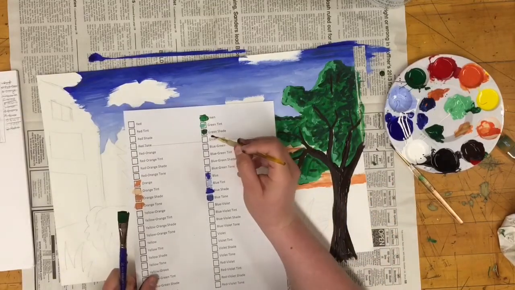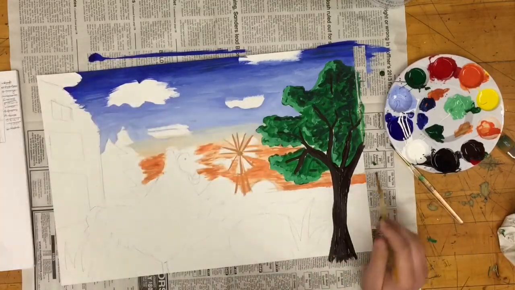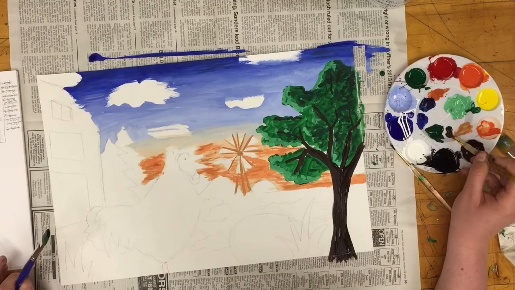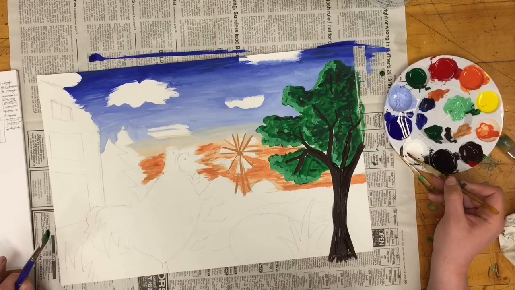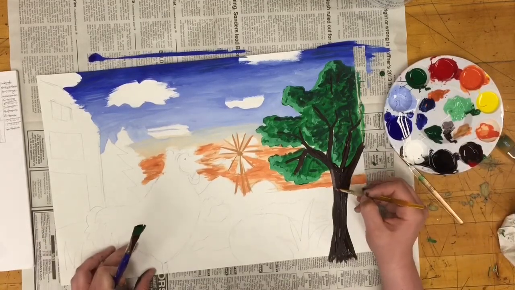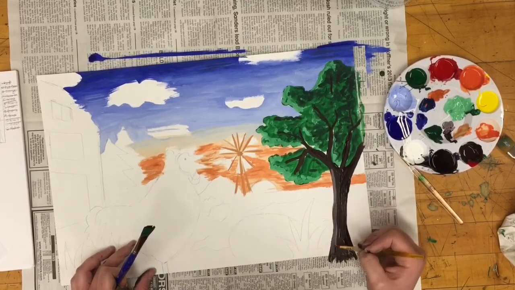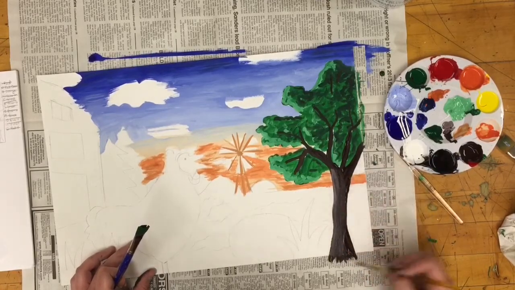Okay, so that's my green tone. Now, this isn't on the checklist, but I still want this tree to look realistic. So I'm actually going to take my green tone and mix some white in with it. So I'm making a tint of the tone, but I'm doing that because I want it to be lighter on the side where the sun's hitting it, just like we talked about with the tops of the tree. This is still a tree.